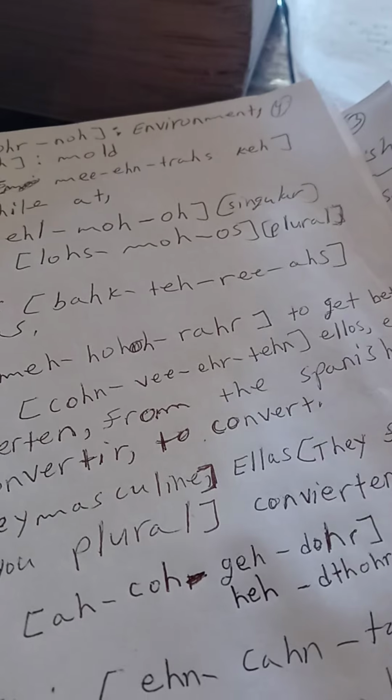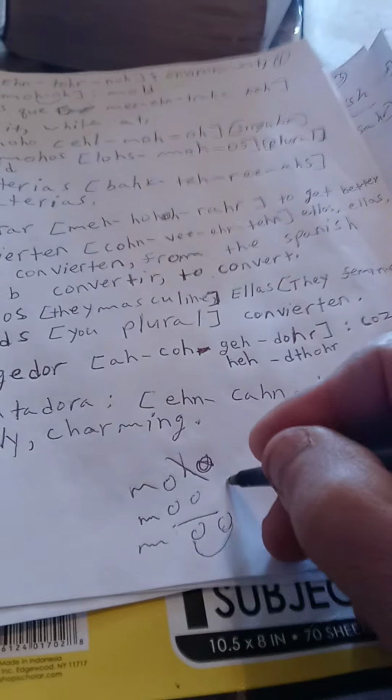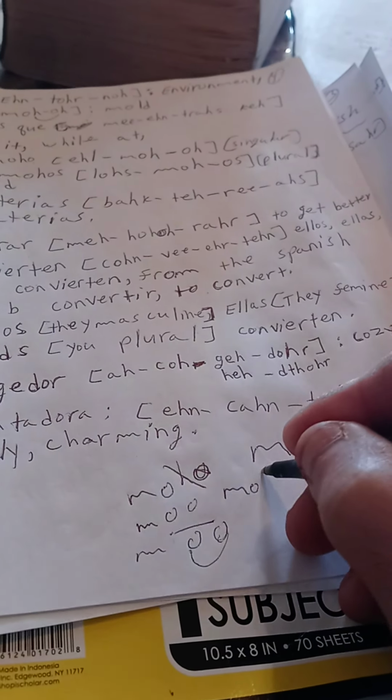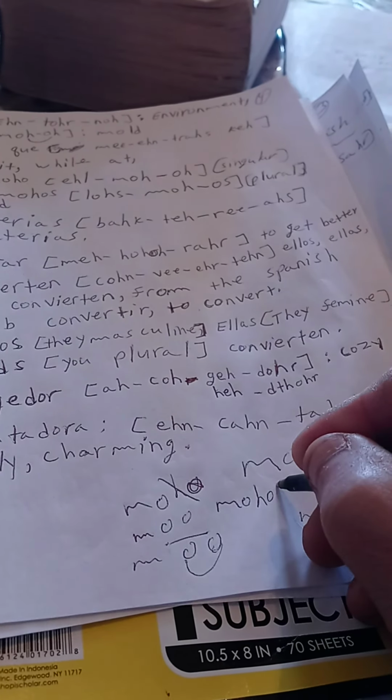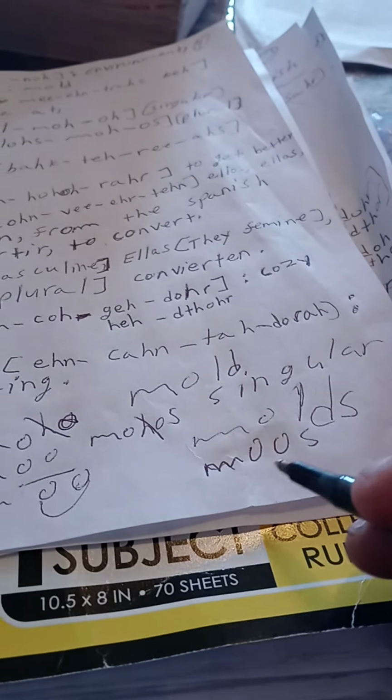Let me see if I can write it down. M-O-H-O-S. I didn't write the H before because the H is not pronounced. You really write the plural like this, but the H is not pronounced. Okay, but that's how you write it. But you don't pronounce the H. So even though it's written this way, you pronounce it "mo-os."